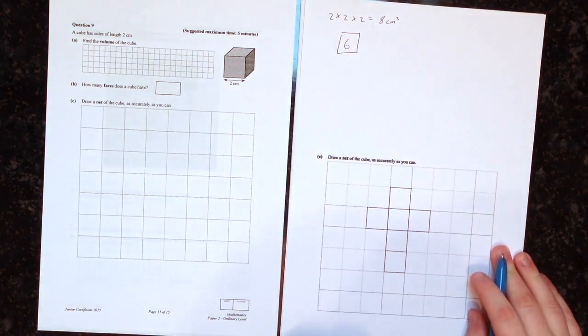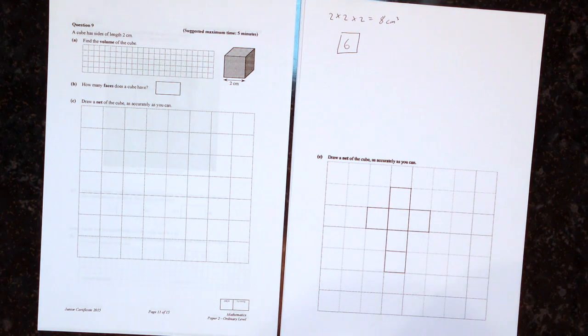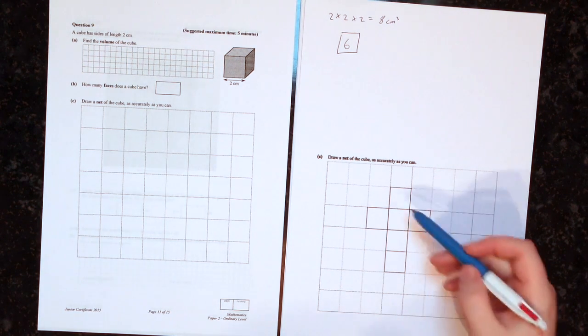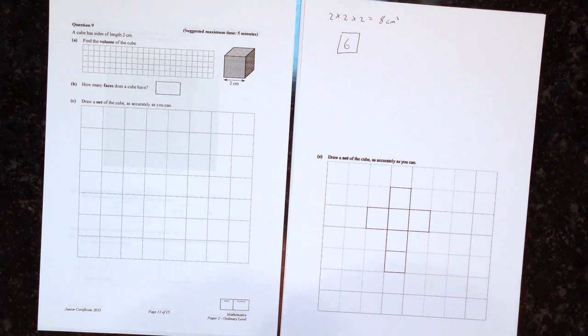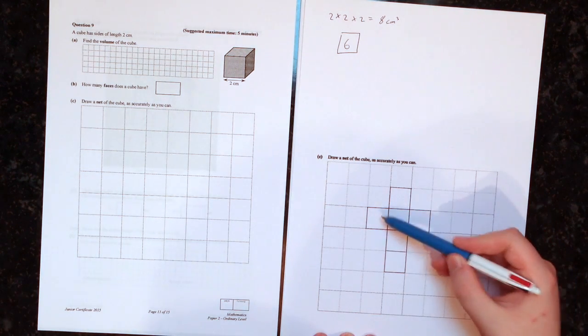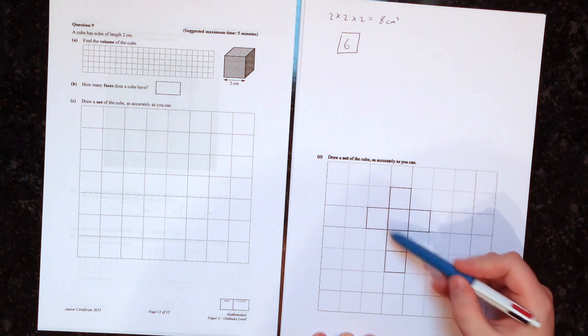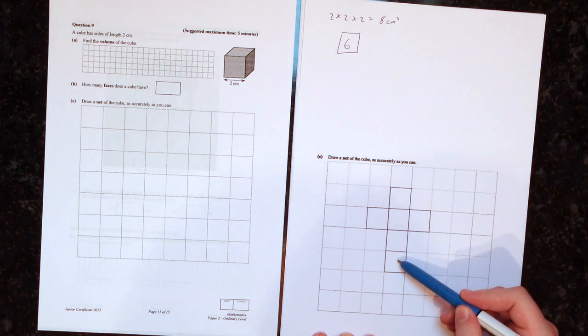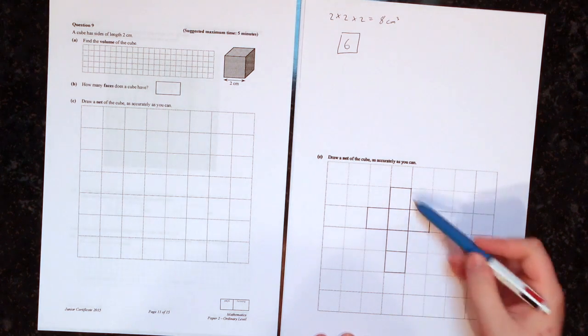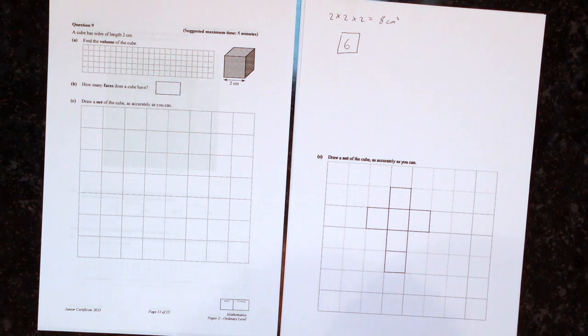So what I've drawn is the net of a cube. What that means is when you fold up this shape, you will get a cube. If you imagine these 4 sides all folding up to become the 4 sides, this part is the bottom, and then this side will fold over onto the top. So that will become a full cube. Now this is not the only net you can draw. There are, I don't know, about 20 different nets that you could draw, but this one is probably the easiest one to draw.